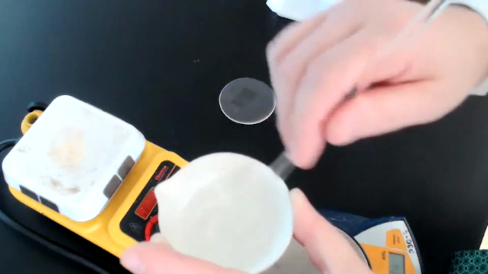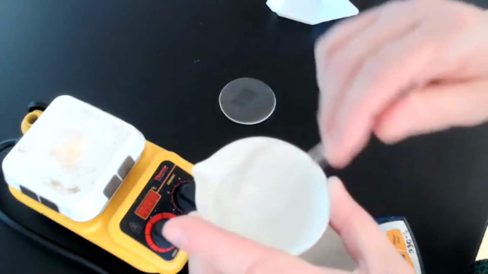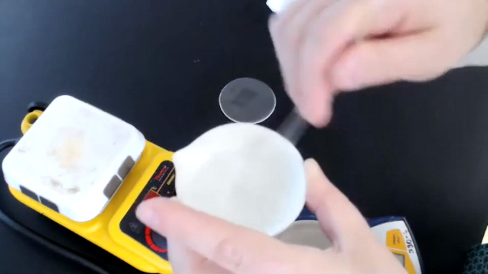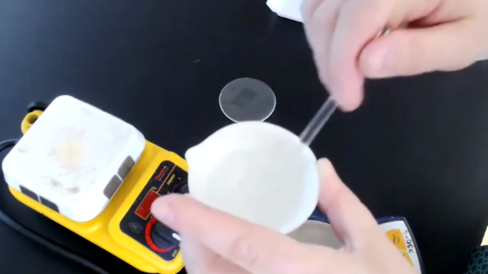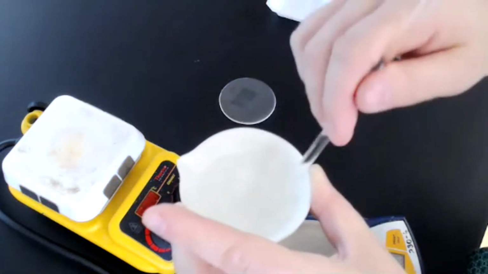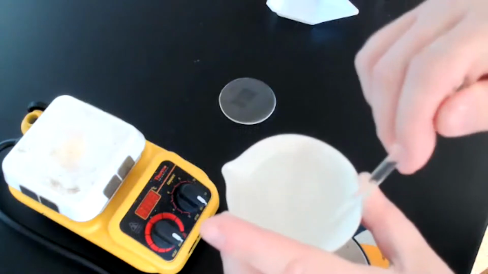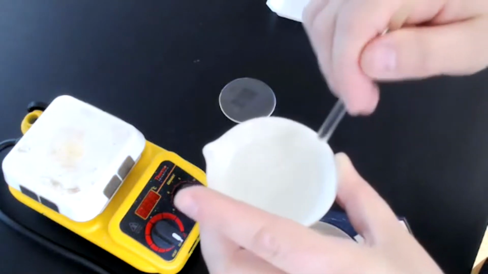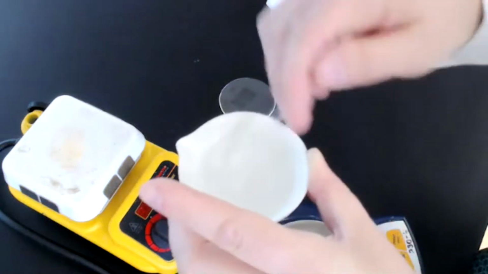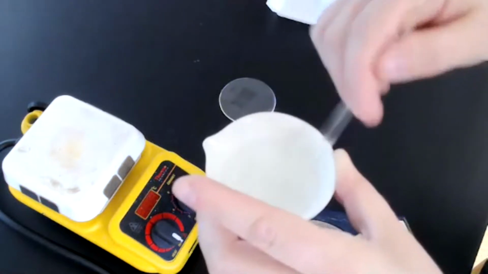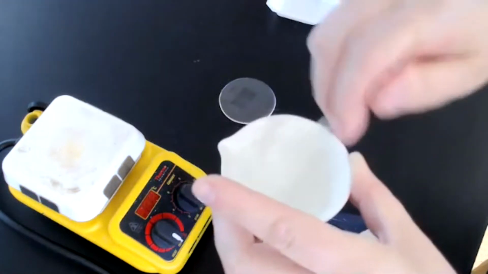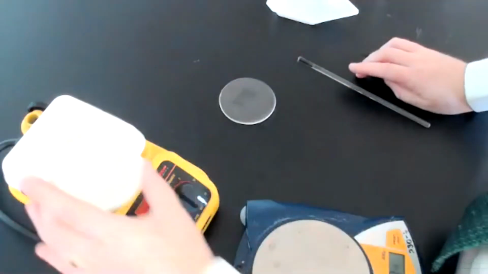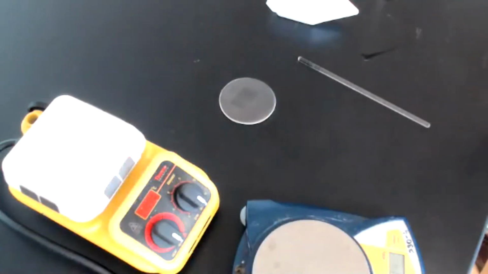So our solution looks pretty clear now, indicating that all of our sodium bicarbonate has now been reacted. You also see almost no bubbling whatsoever, even as I mix this pretty vigorously here. Okay, at this point, I am going to move on to our next step.